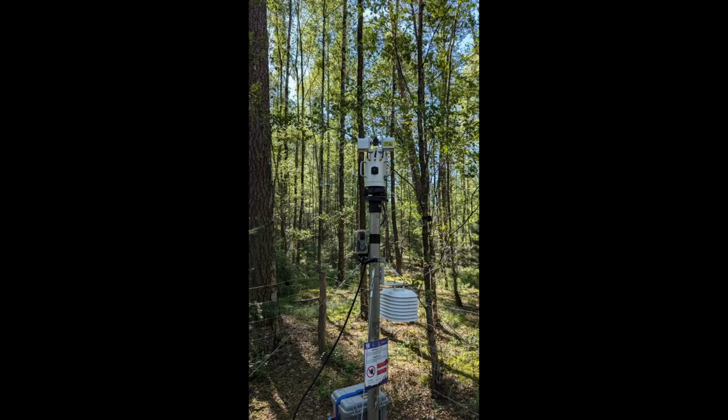So when you take a photo with the camera of your phone, which is a passive instrument, if you take a photo in the dark, it will just be black. But with active instruments, there's no difference between when you take the data because you're basically emitting the light and receiving the light from the same instrument.